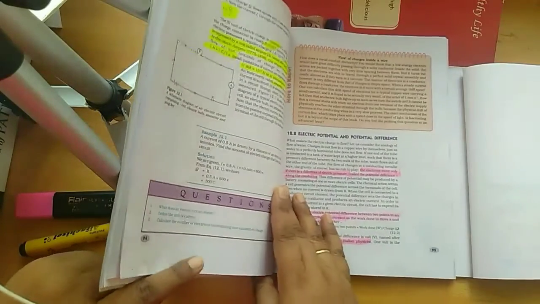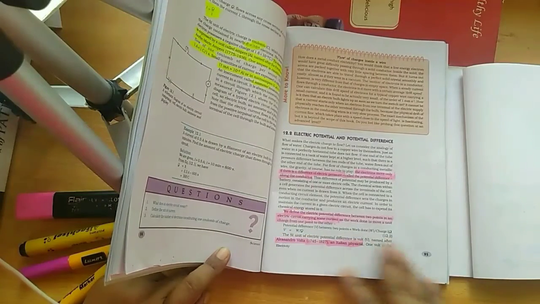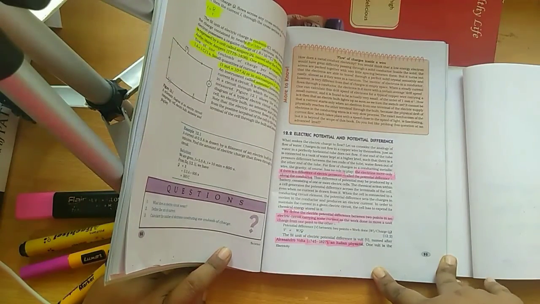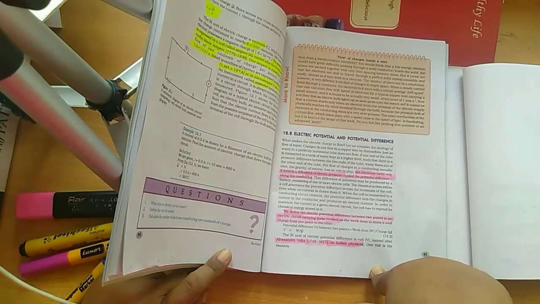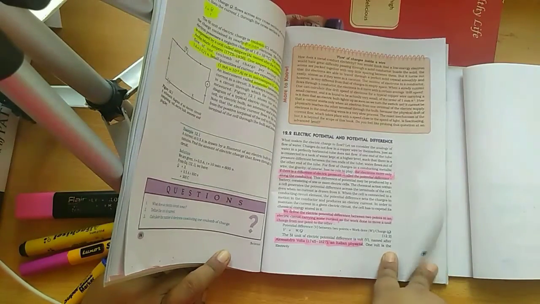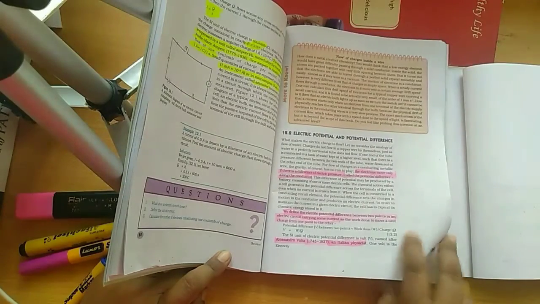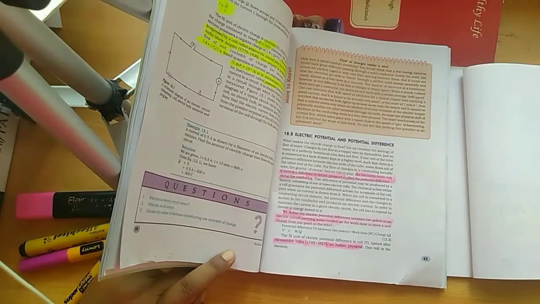Electric potential and potential difference. In this topic we will see what the potential difference is, how you can find out the difference as a volt, some equations, and one problem. Electric potential or potential difference means what?